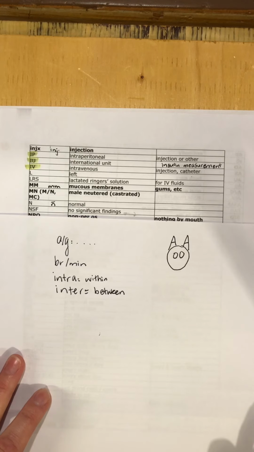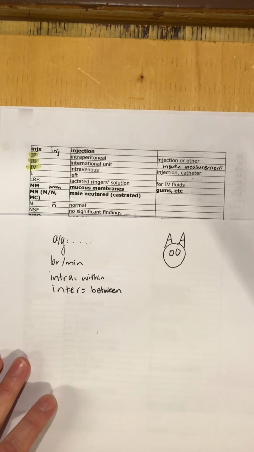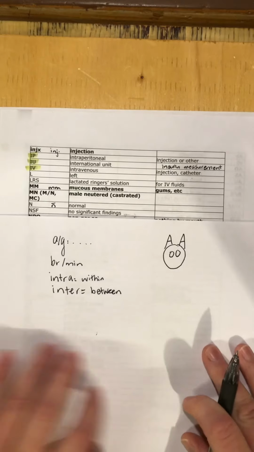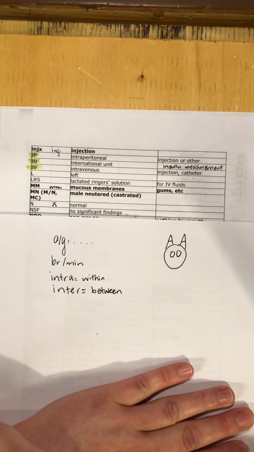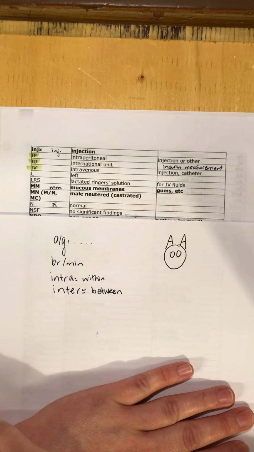NSF means no significant findings. So we use NSF sometimes instead of saying that a sample is negative. If I'm doing a fecal float, let's say, and I'm looking for parasite eggs, and I can't find any in that sample, I'm going to say no significant findings. I'm not going to say negative, because it is technically possible for an animal to have an intestinal parasite and not have eggs in the stool.